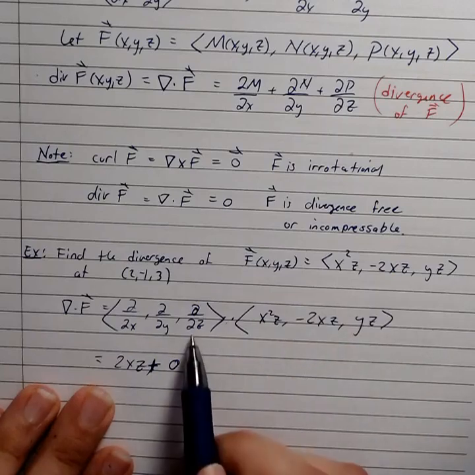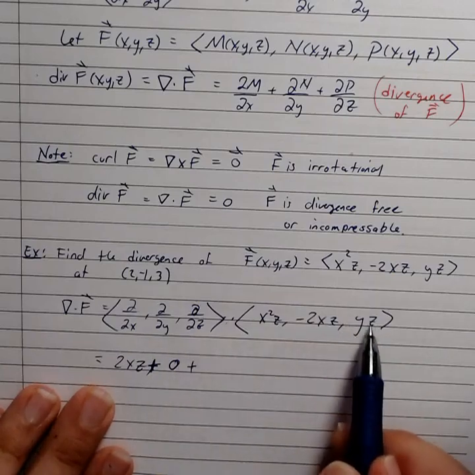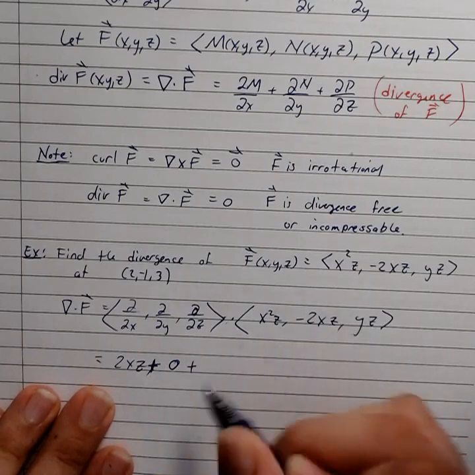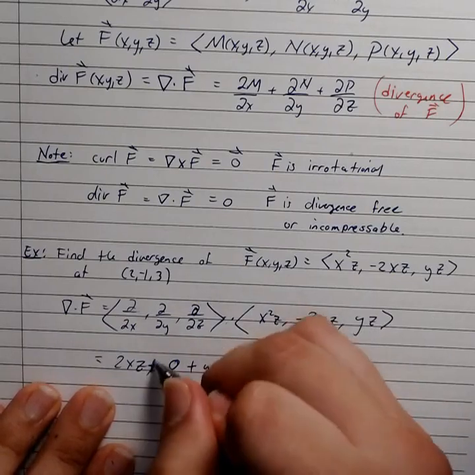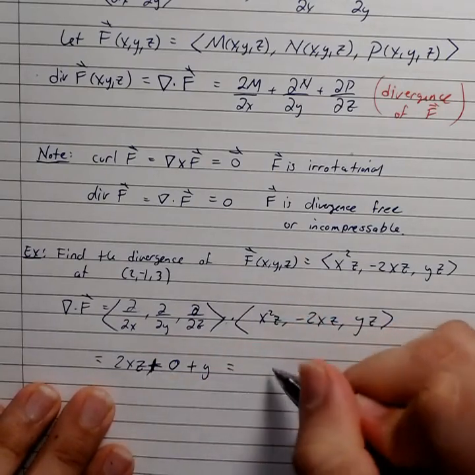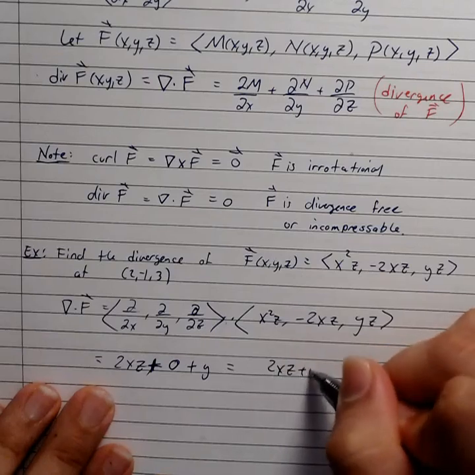Plus, here the partial with respect to z of yz. Okay, well, that's just going to be y. Okay, so here is our divergence. It's going to be 2xz plus y.